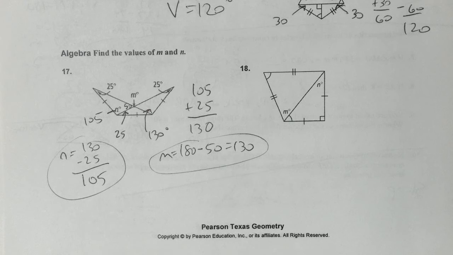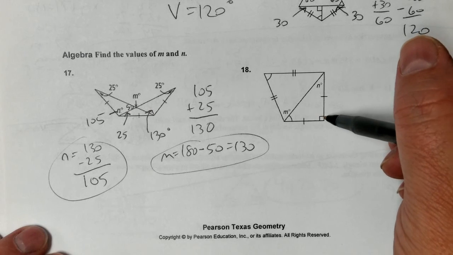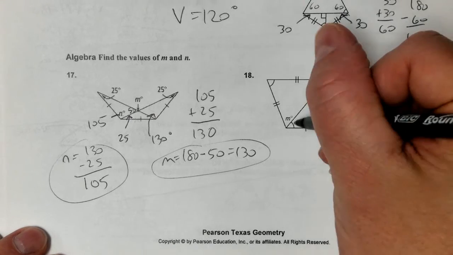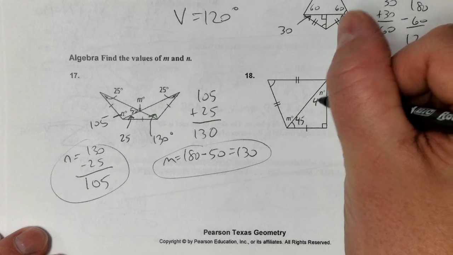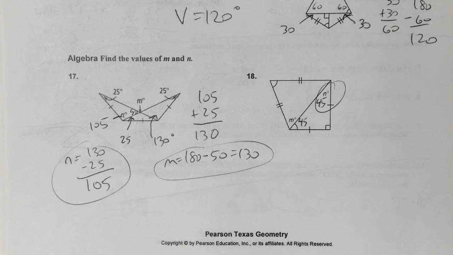These are a little more complicated than you may be used to, but you can figure it out from things being equal. Okay, and then this one, if you've got a right angle and you've got two sides equal, then we know this is going to be your 45, 45, 90 right isosceles. So we know for sure n is 45.